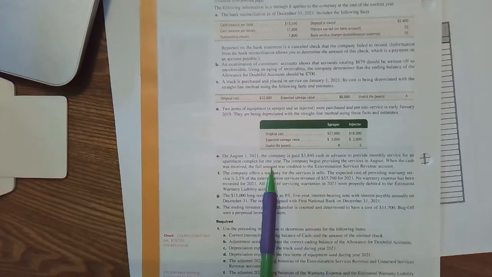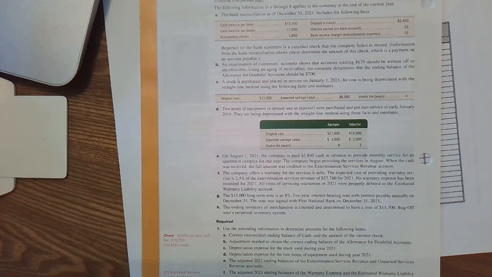Okay, letter E. On August 1st of 2021, the company is paid $3,840 in advance to provide monthly service for an apartment complex for 1 year. Remember, we're an extermination company. The company began providing the service in August. When cash was received, the full amount was credited to the revenue account instead of the unearned account. So it was debit, cash, credit, revenue instead of unearned revenue. So what we need to do here is we need to correct that.